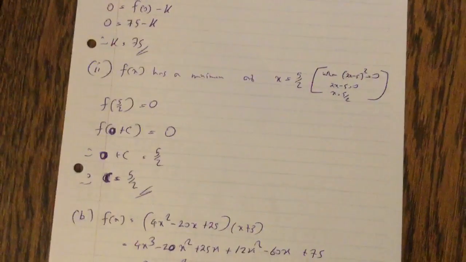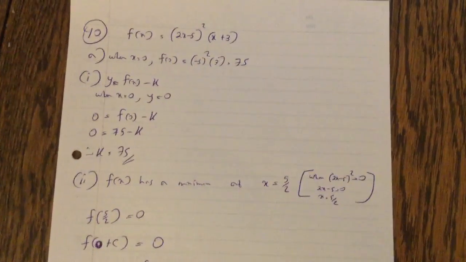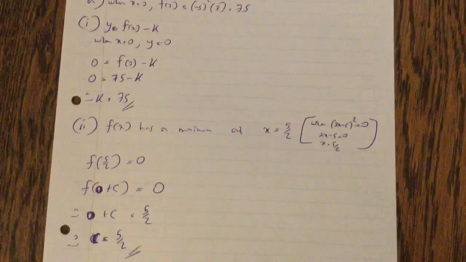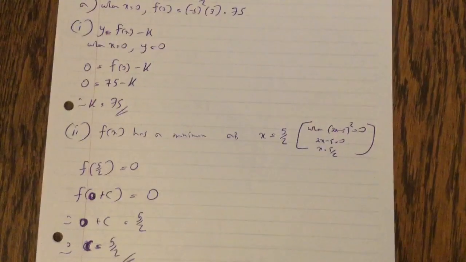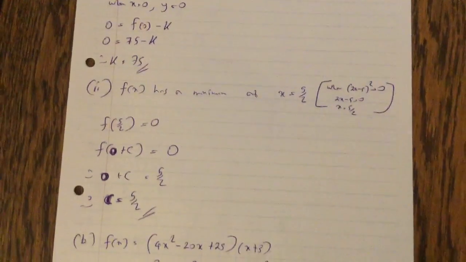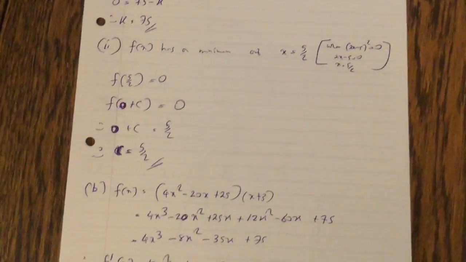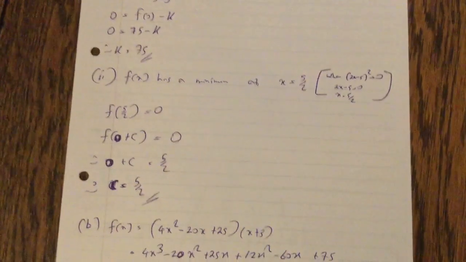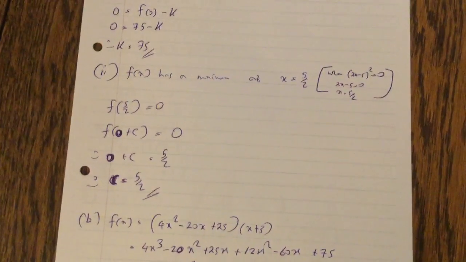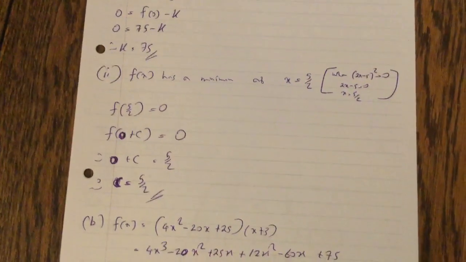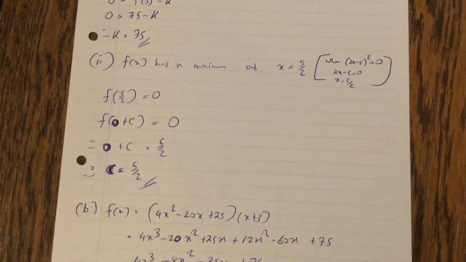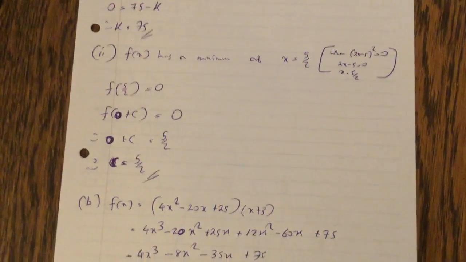f of x has a minimum point at x equals 5 over 2 because it's basically the root from the first bracket here. When (2x minus 5) squared equals 0, 2x minus 5 is 0, so x equals 5 over 2. So anyway, f of 5 over 2 is 0. So f of 0 plus c equals 0 because of the translation. So that means 0 plus c has to be 5 over 2. So therefore c has to be 5 over 2.